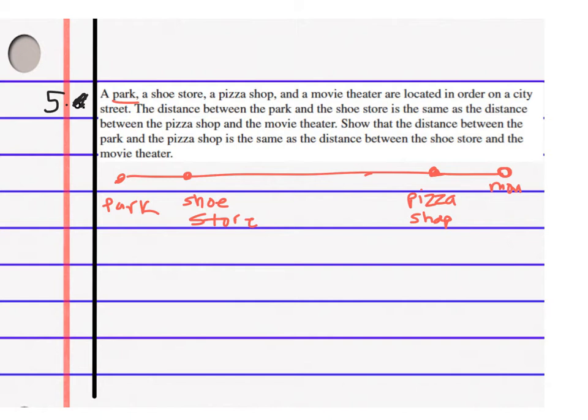And the movie theater. Oh, sorry, the handwriting is so messy. Okay, and it says the distance between the park and the shoe store is equal to the distance between the pizza and the movie. Show that the distance between the park and the pizza, so from here to here, show that that is equal to the distance between the movie theater and the shoe store.